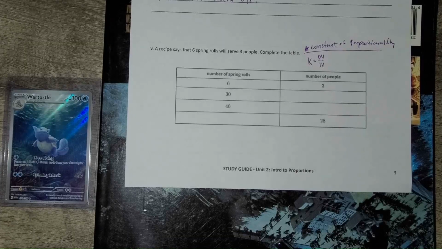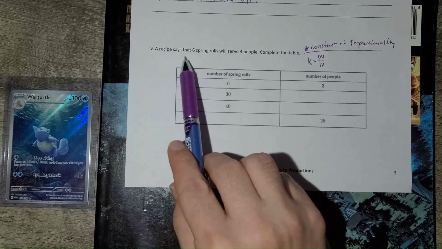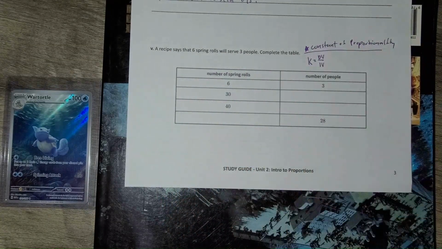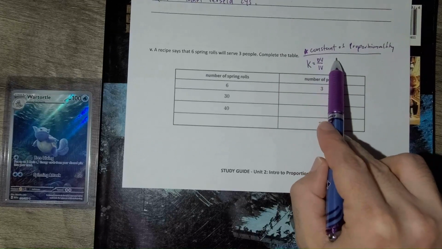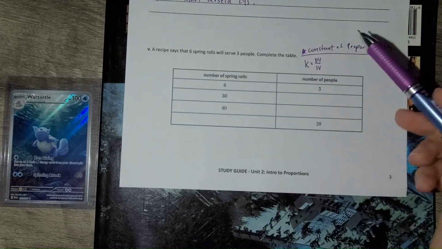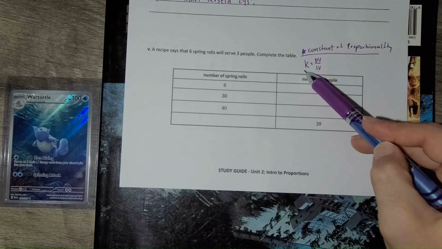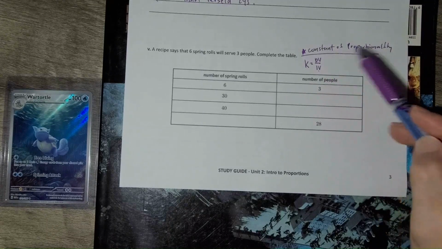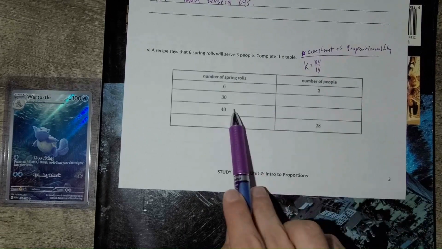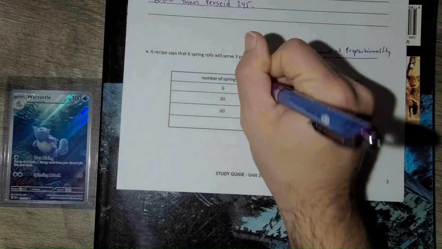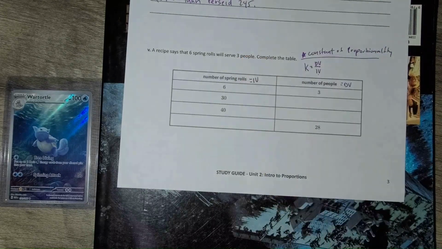All right, so here we have the question. A recipe says that 6 spring rolls will serve 3 people. Complete the table. And so what we understand is that in a proportional table, each row is going to have the same constant of proportionality. Throughout this whole test, throughout this whole study guide, we always need to remember that in order to find our constant of proportionality, it's a ratio between our dependent variable and our independent variable. So I know that this side is my dependent variable, and here is my independent variable.